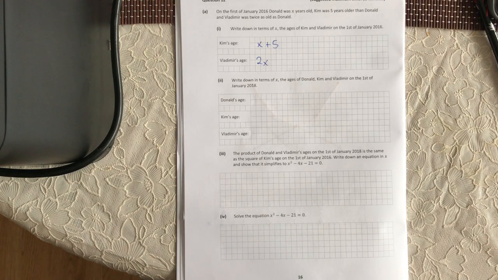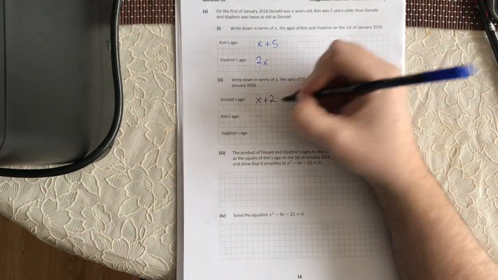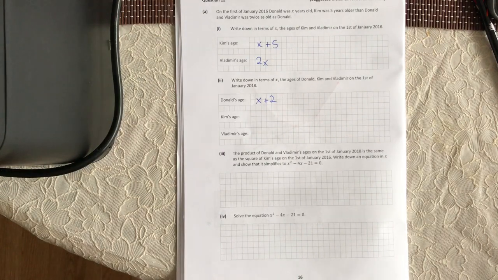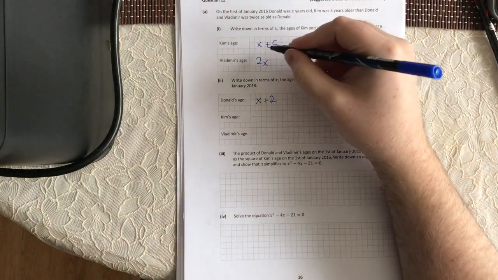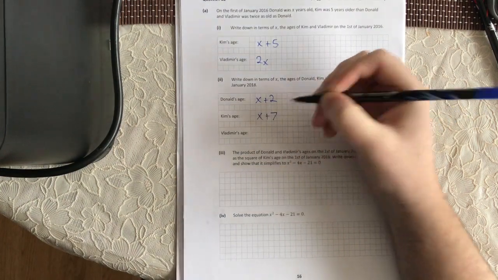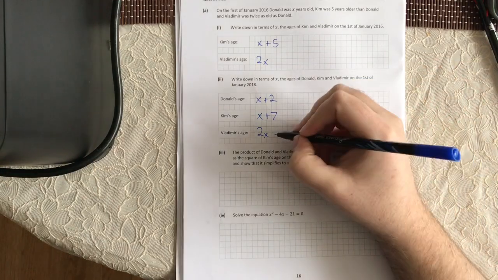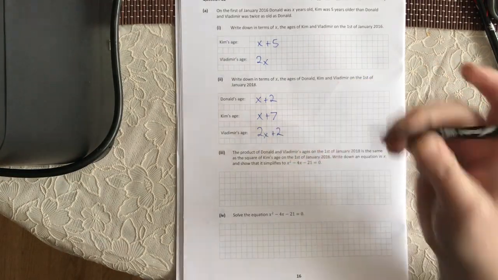Part 2. Write down in terms of X the ages of Donald, Kim, and Vladimir on the 1st of January 2018. So it's 2 years later. Donald was X years old and it's 2 years later, so he'd be 2 years older. So you add 2 on. Kim Jong-un is X plus 5, but he's got 2 years added on, so he becomes X plus 7. Vladimir is twice Donald's age 2 years ago, so he's going to be twice Donald's age plus 2 added on there.